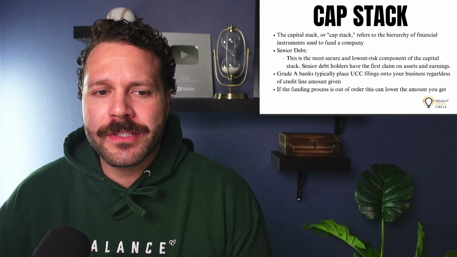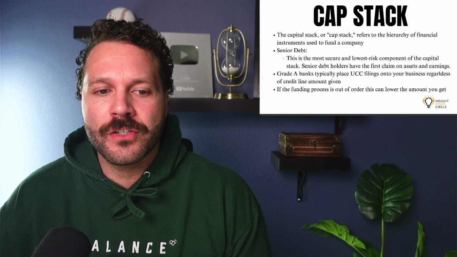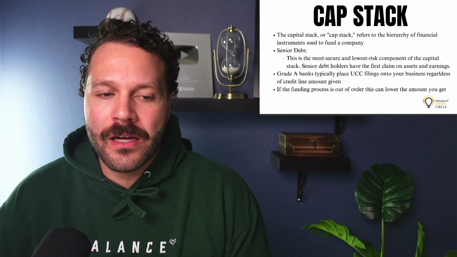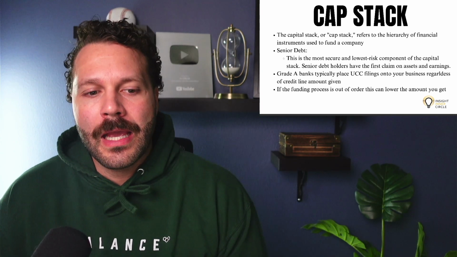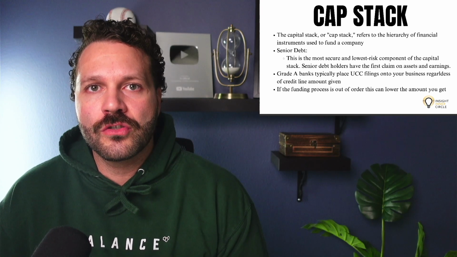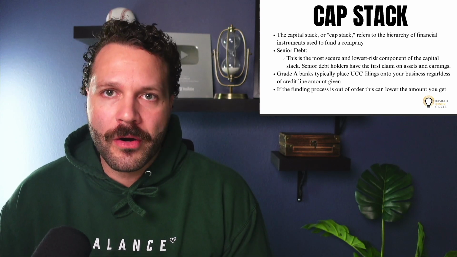Now, the cap stack, or the capital stack, if you're looking at the actual term, refers to the hierarchy of financial instruments used to fund a company. And so you have senior debt, also known as a first place lien, and this is what's used to secure what they call the priority holder or the priority stakeholder in it.